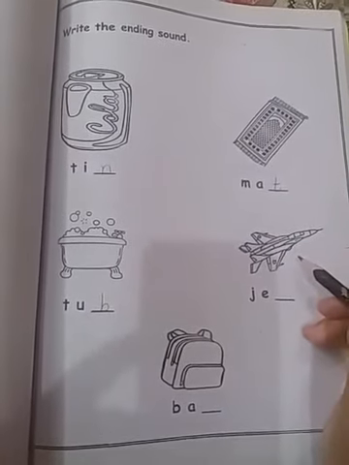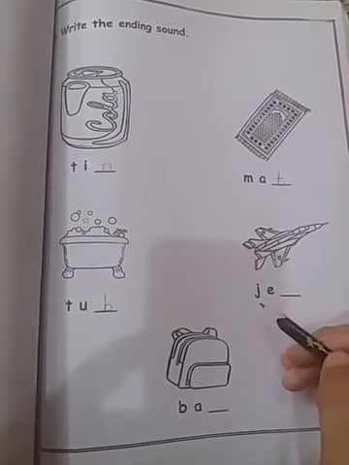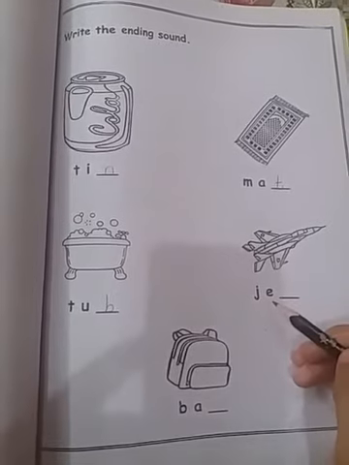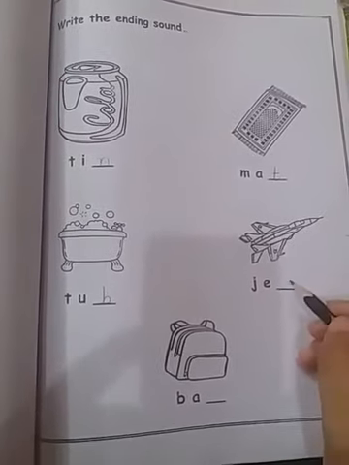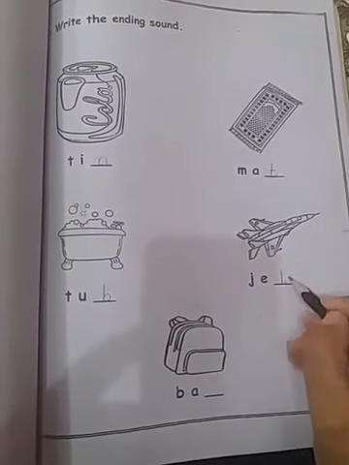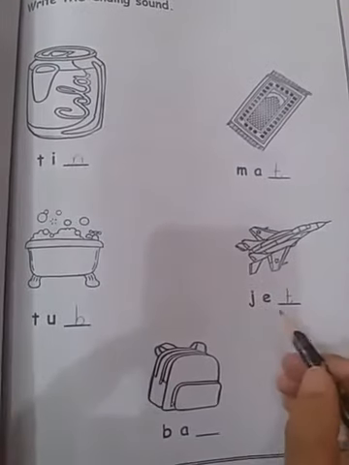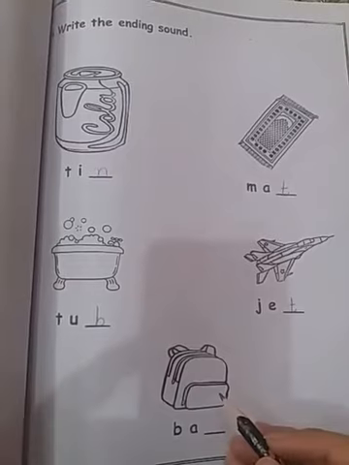Which picture is this? Jet. J sound is here, e sound is here. Which is missing? T. We are going to write T here. Jet.